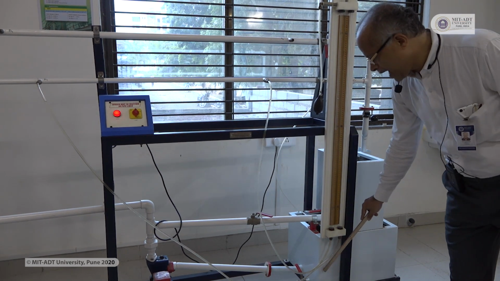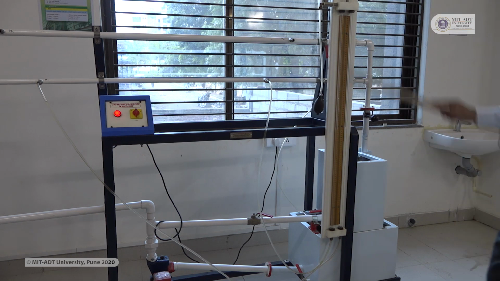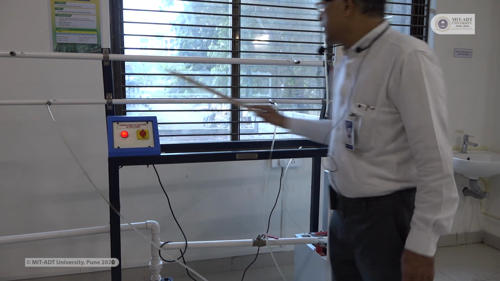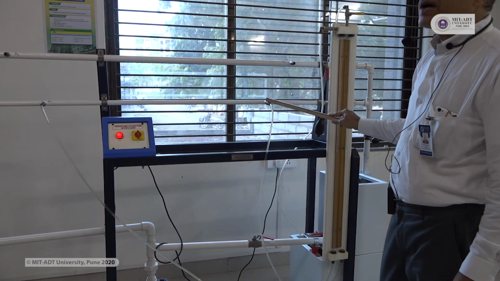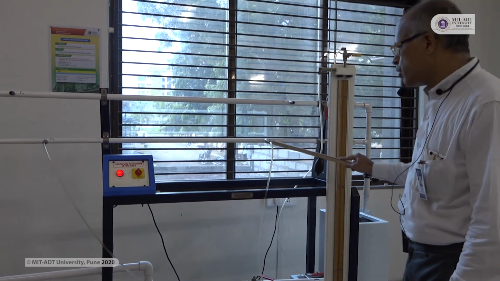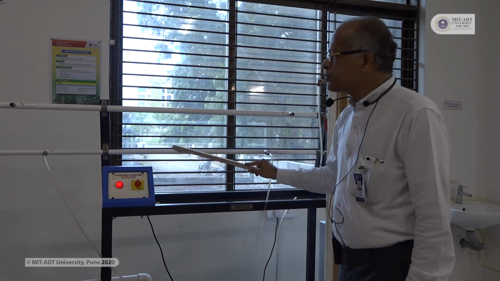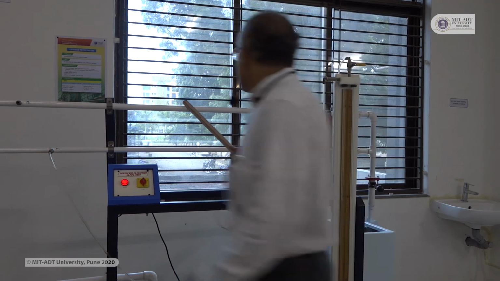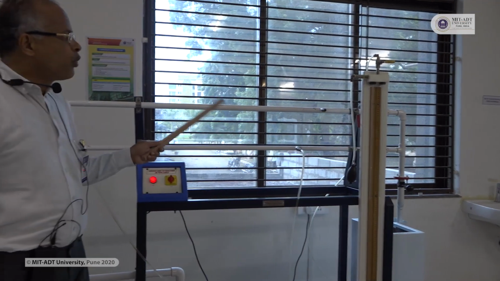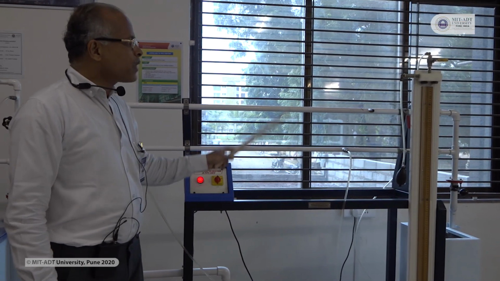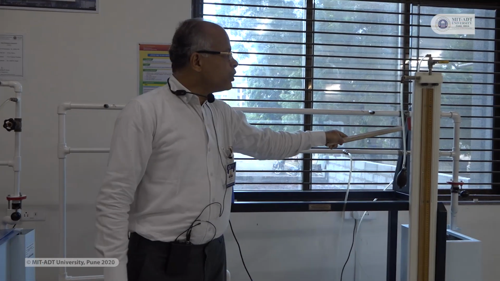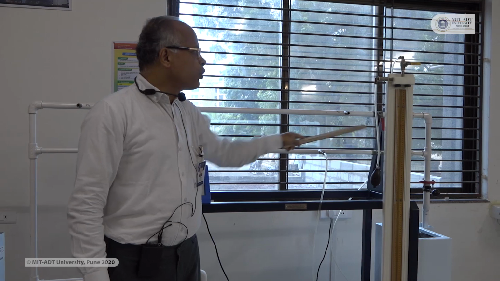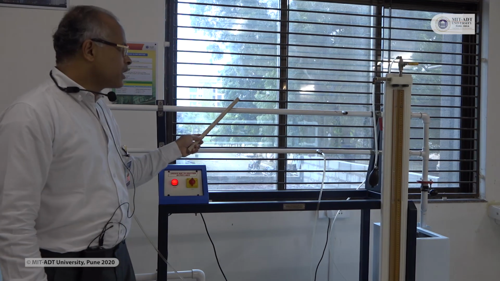This is the sump tank. These are the piezometers connected to two pressure tappings, H1 and H2, the upstream side and downstream side of the flow. There are two pipes, a half-inch pipe and a 3/4 inch pipe. We can allow flow through either pipe using this cock, starting and stopping flow in one pipe or the other.